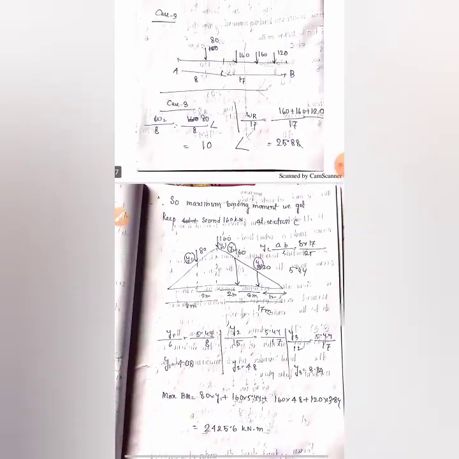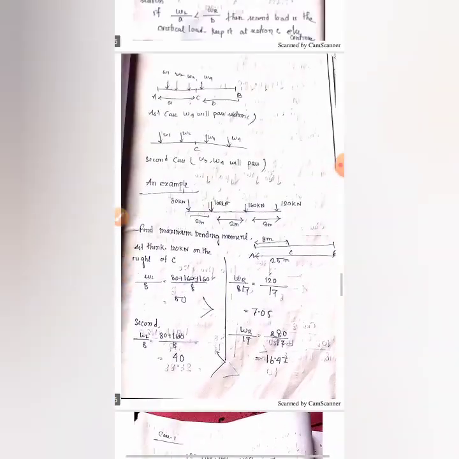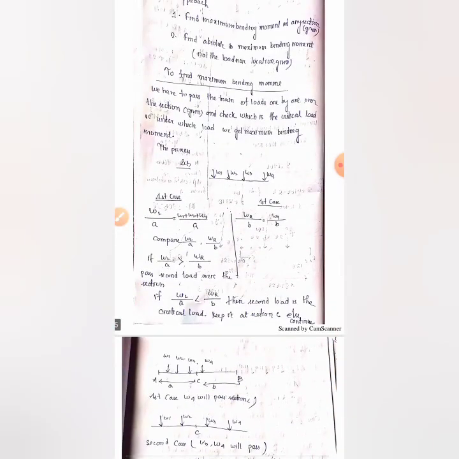Just guys, please be focused. Don't be confused between these two things. One is the center of gravity of the load system, another is the center of the span. These two things are not the same. One is the load system, which will be given in our question like this: W1, W2, W3, W4. The four loads are acting. So for the load system we will find the center of gravity, and we will also find the center of the span.